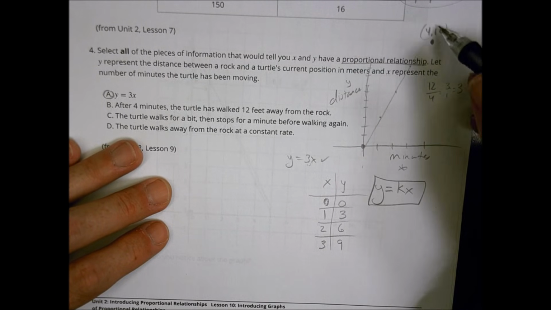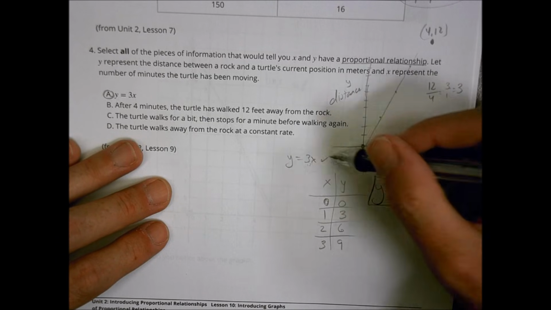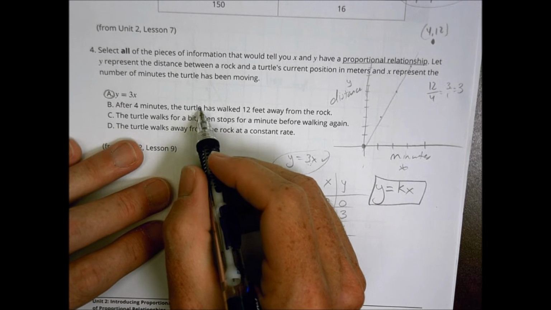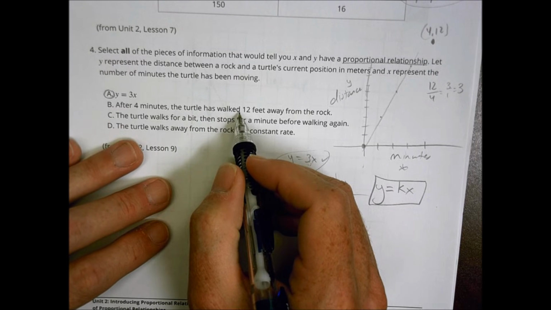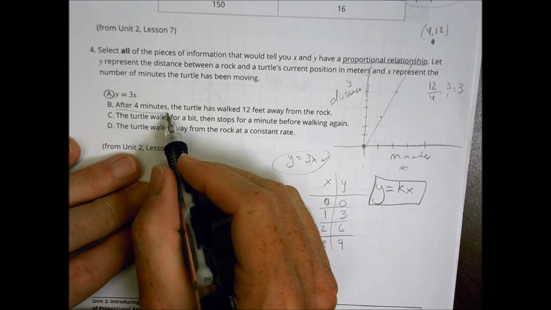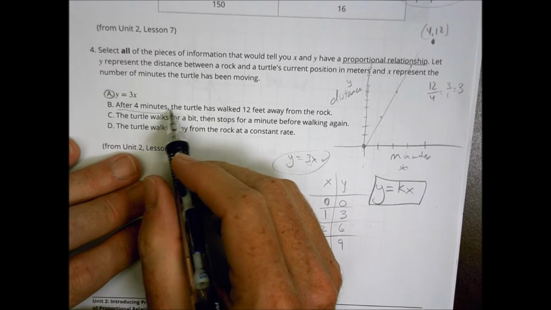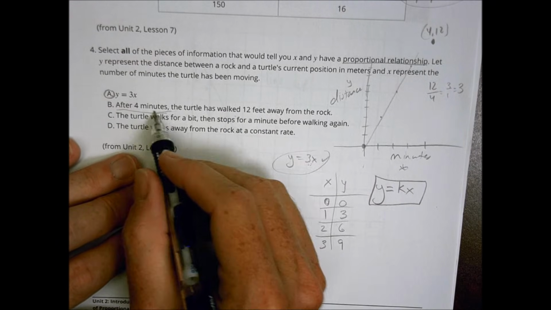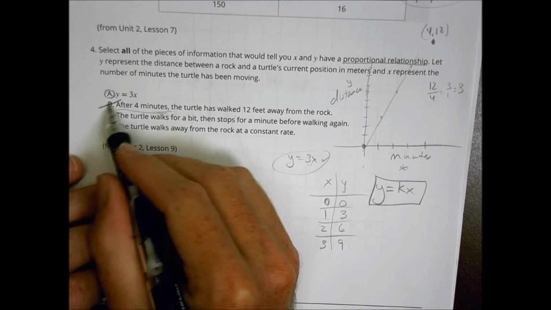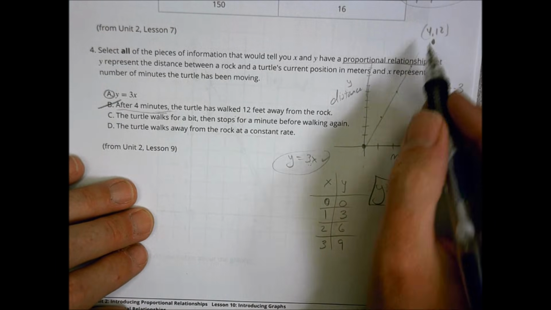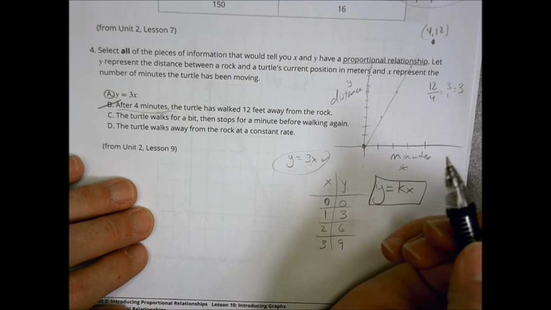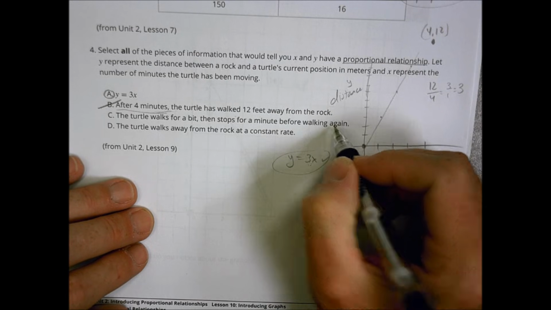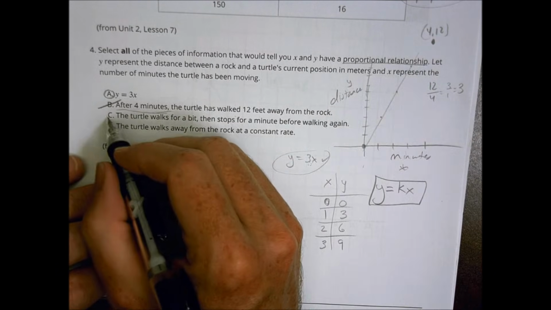That would be something that could work with this other information, but does this tell me that he's walking at a proportional rate? Does it say he walks at a constant rate? It doesn't say that anywhere. It just says that after 4 minutes, he's walked 12 feet. Maybe the turtle ran as fast as he could and then slowed down. I don't know if there's a constant value there. So while it might be a point that works with our graph, we don't know the information there to say that's constant. The turtle walks a bit, then stops for a minute before walking again. That's not a constant rate, and there are no numbers, so we can't use that one there.